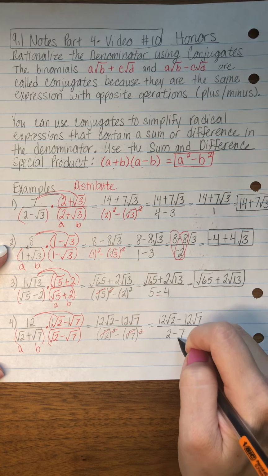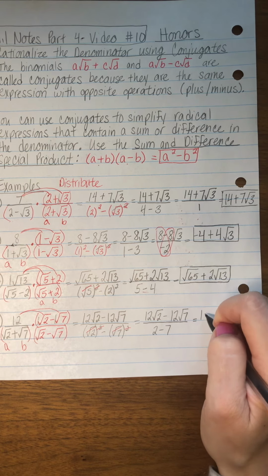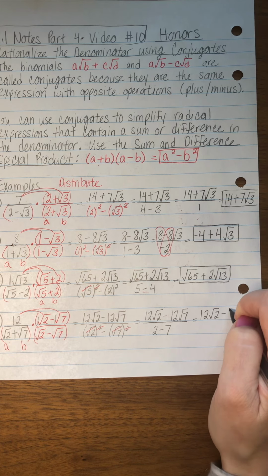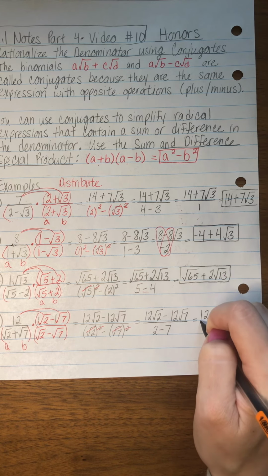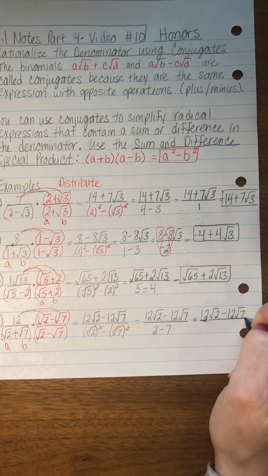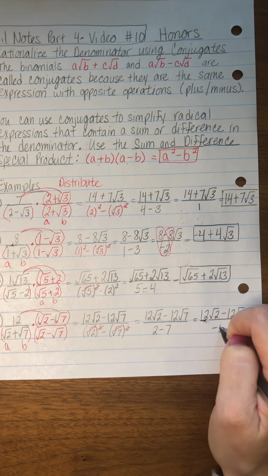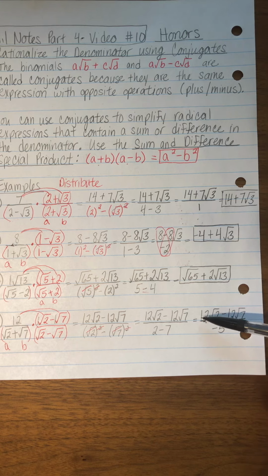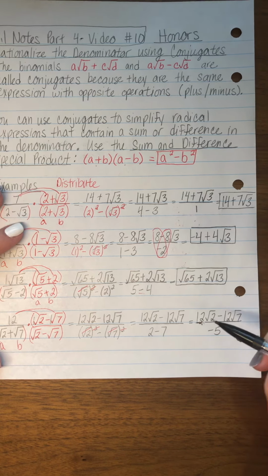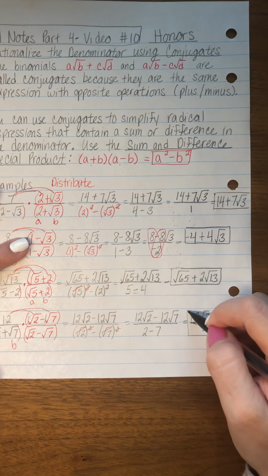Finally, let's simplify this denominator. We're going to have 12 radical 2 minus 12 radical 7 over 2 minus 7, which is negative 5. Now these 12s are not divisible by negative 5, so I cannot simplify this any further. This is my final answer.